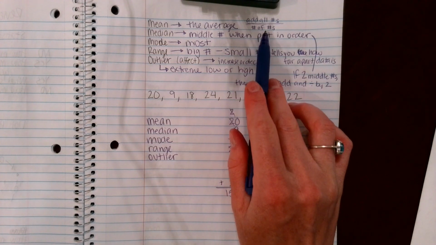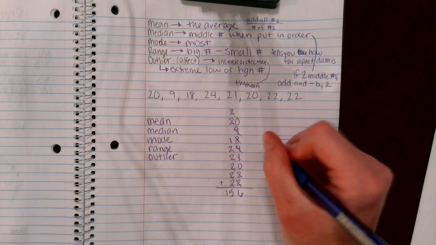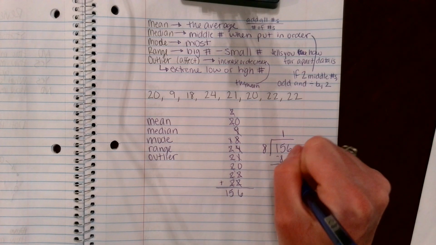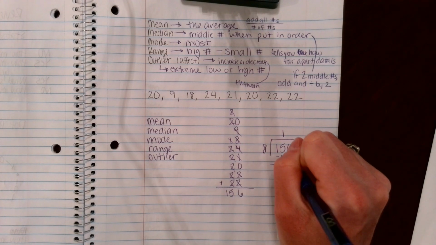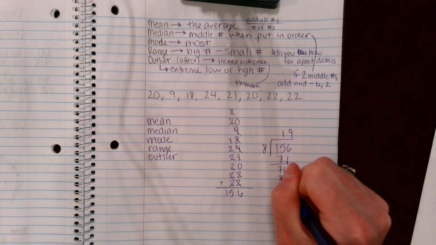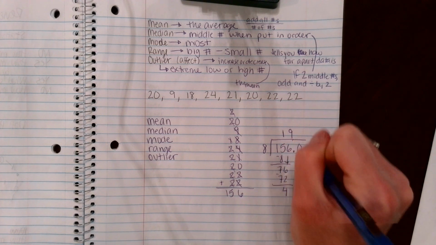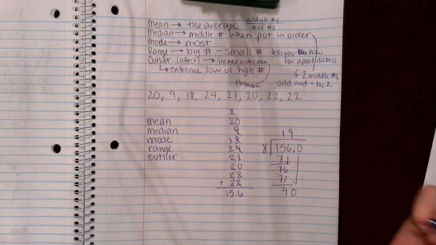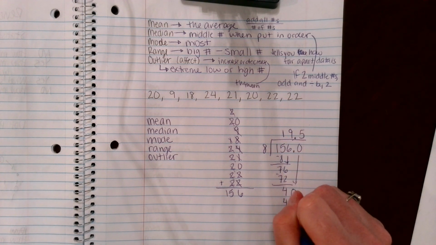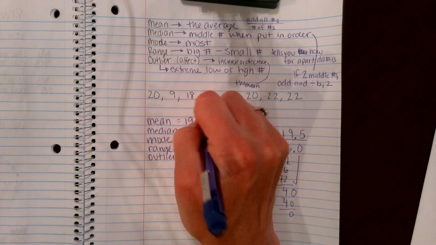Divide by the number of numbers. So 1, 2, 3, 4, 5, 6, 7, 8. 8 can go into 15 once. 8 can go into 76 9 times. 8 can go into, add a decimal point and a 0 to keep dividing. 8 can go into 40, pop my decimal up, 5 times, and I'm finished. So my mean is 19.5.